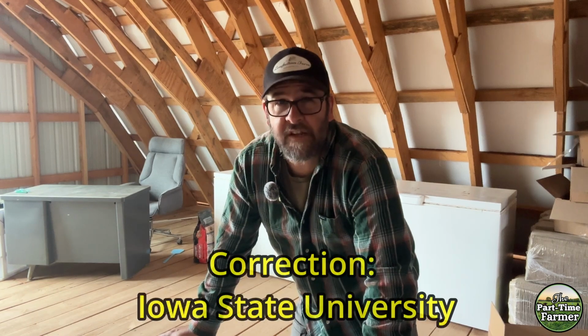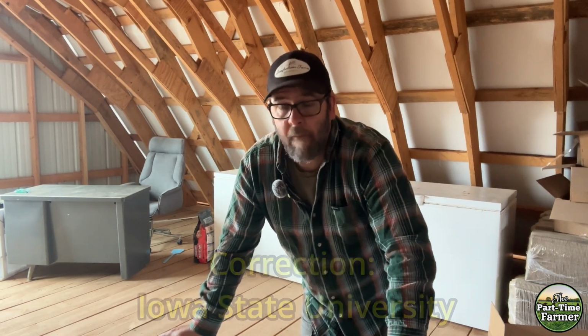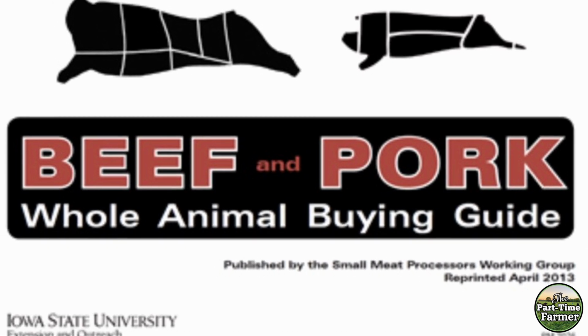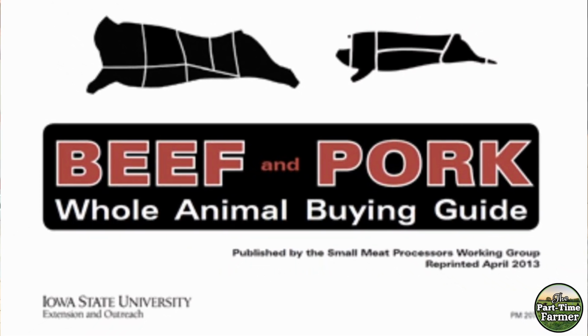It's from University of Iowa. This is what I'll give to my customers sometimes that really breaks down cuts, but it breaks down what should be in a quarter, what should be in a half. So you can use that one as a template to know what you should put in your quarters, what you should put in your halves. You can just come up with your own.